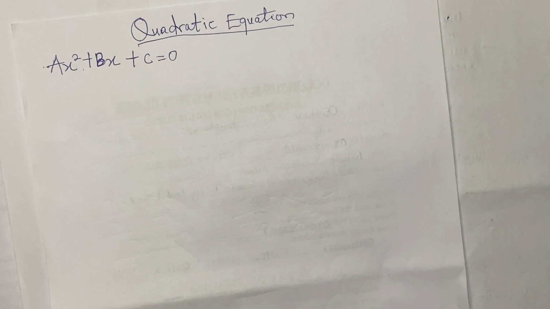Then we have another one, number 4, which is the graphical method. This is for graphing quadratic equations. In today's class we'll be talking about the basics of quadratic equations, and hopefully in our next video we'll look at the factorization method. The next one we'll look at is completing the square, and then the formula method.